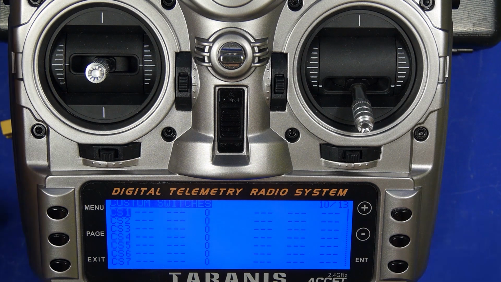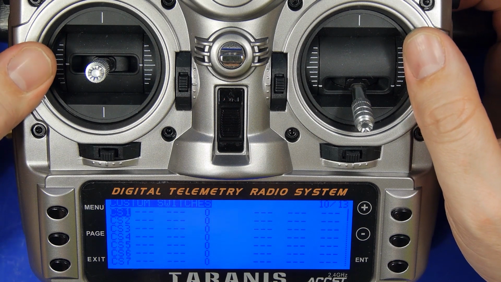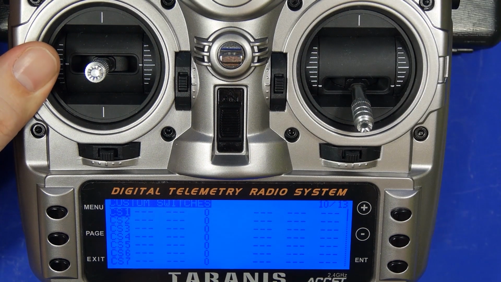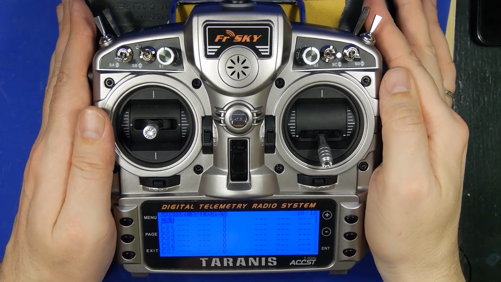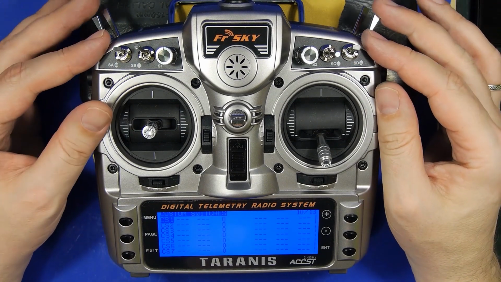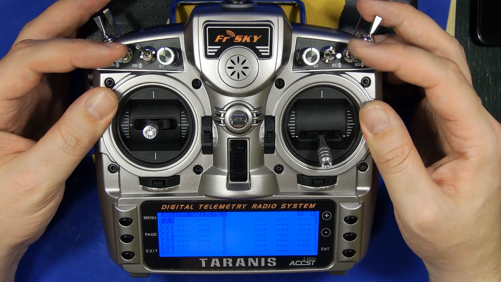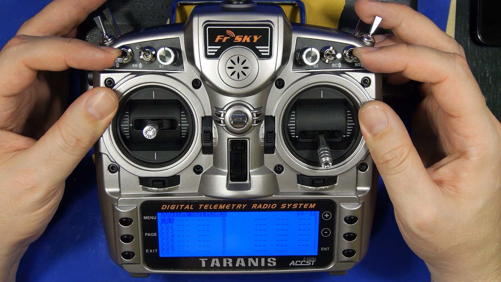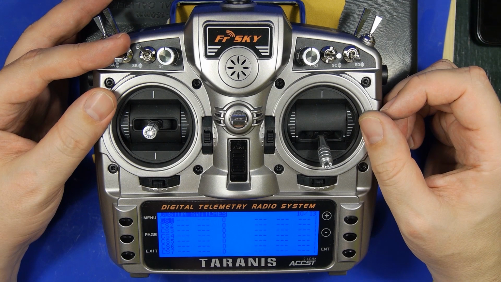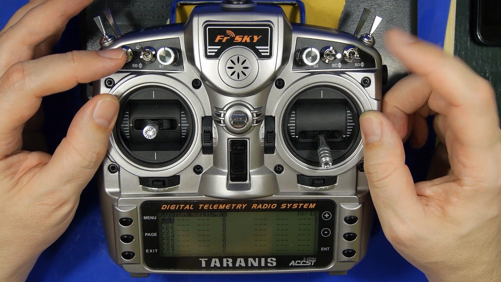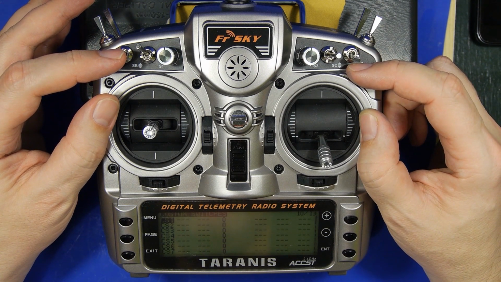For example, custom switch 1 will be on if these 2 physical switches are in the low position. Or custom switch 2 will be on if one of these two switches is in the low position.